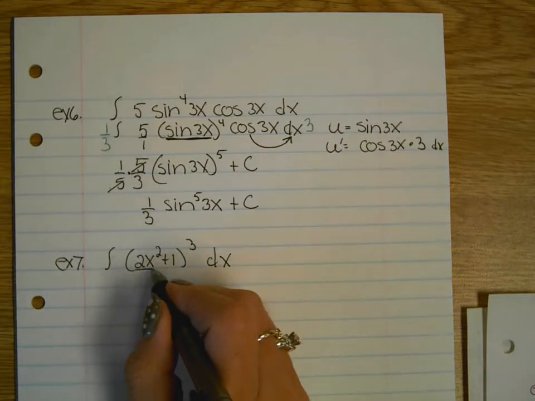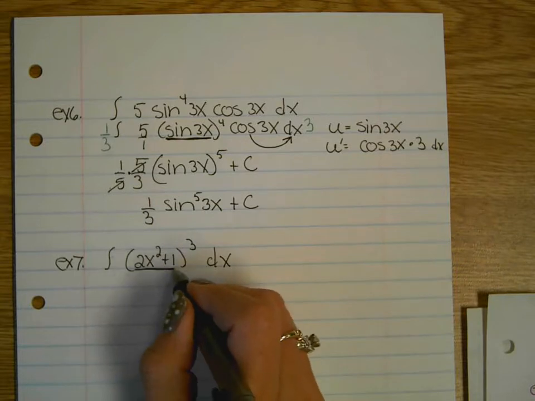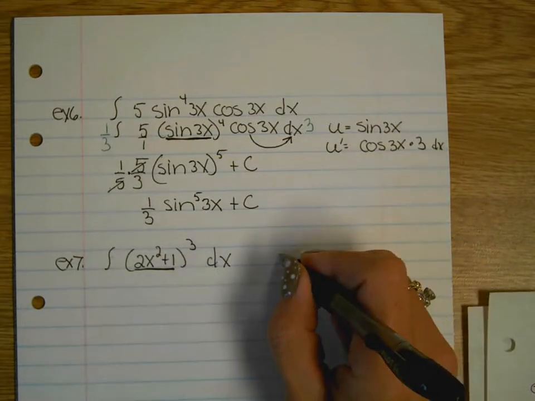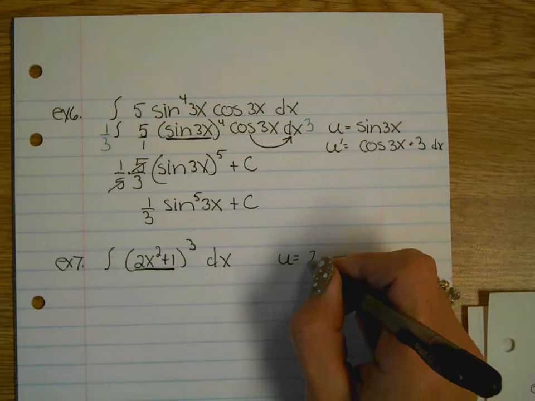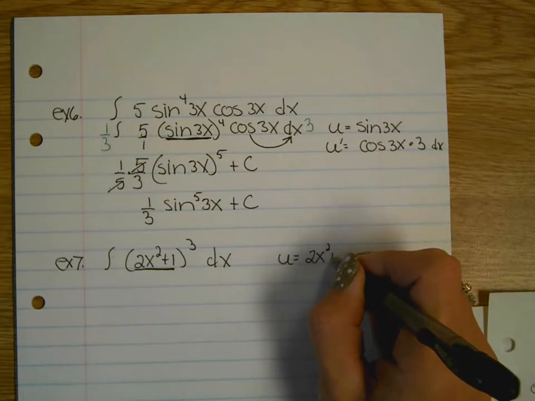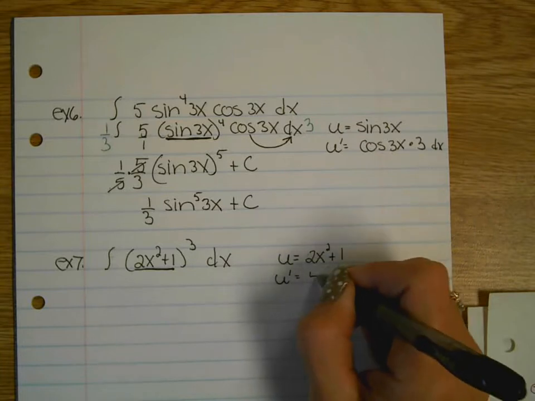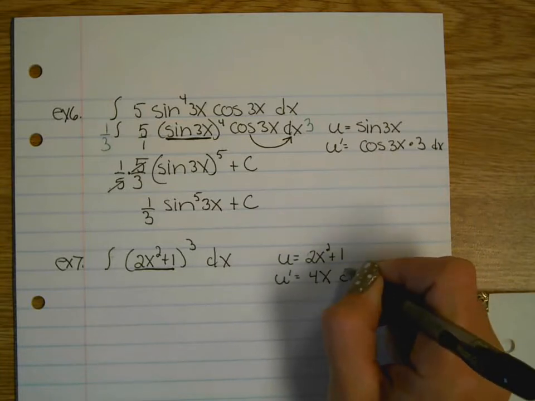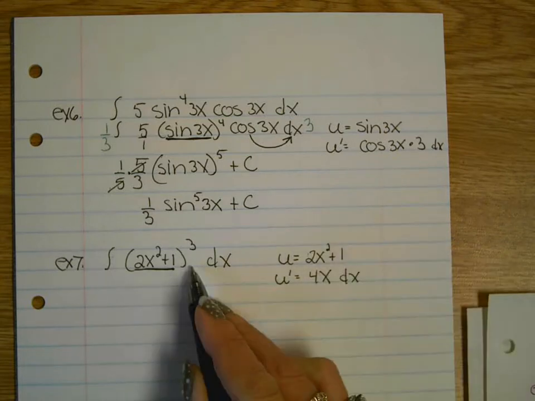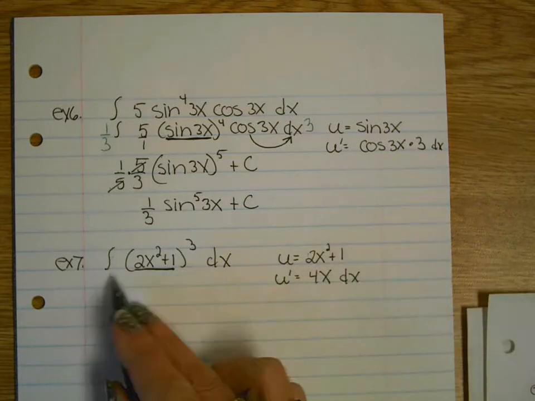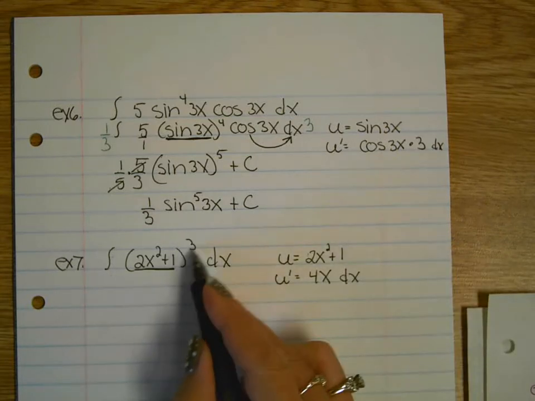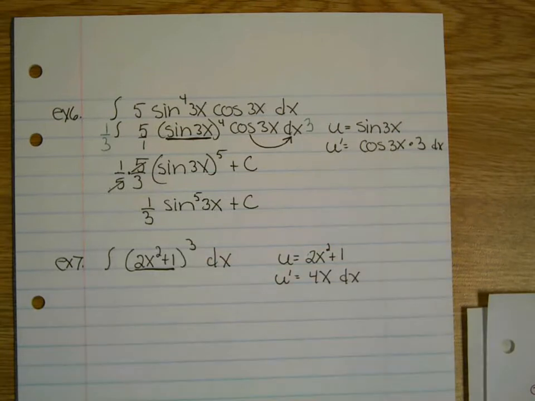So again, I need the derivative of the inside attached to the dx. Well, if my inside is 2x squared plus 1, I can see the derivative would be 4x. That needs to be next to the dx. I don't have an x to slide over. It wasn't given to me in the problem. So I cannot use the power rule here.